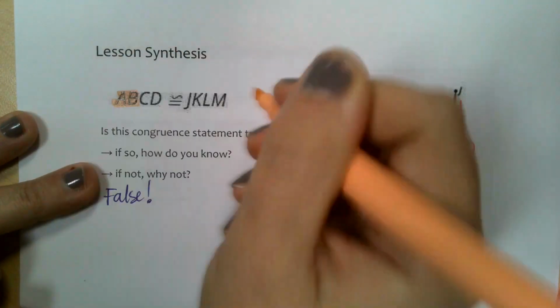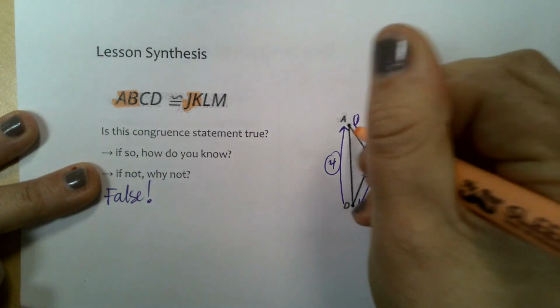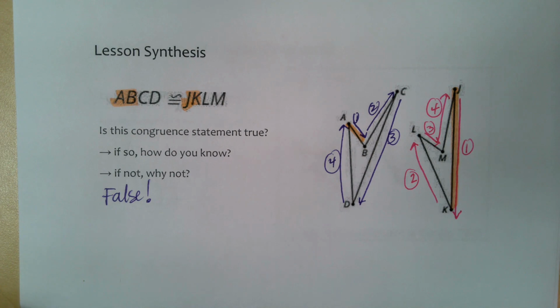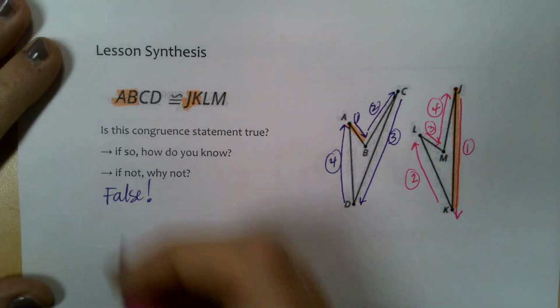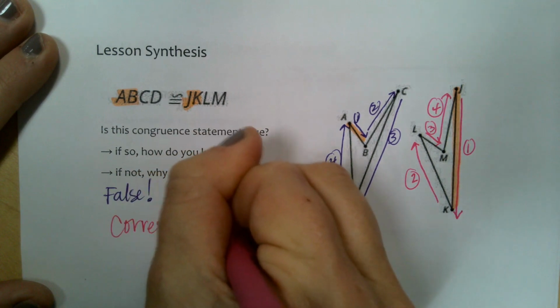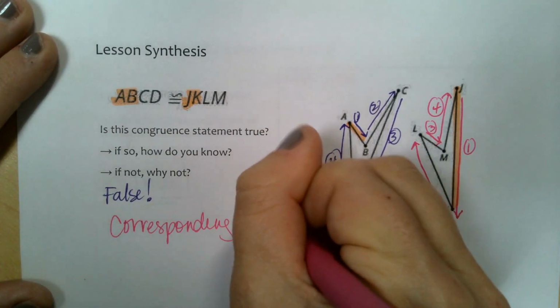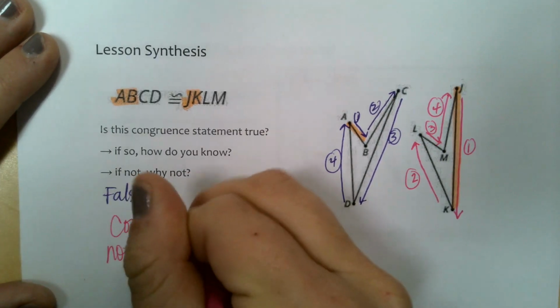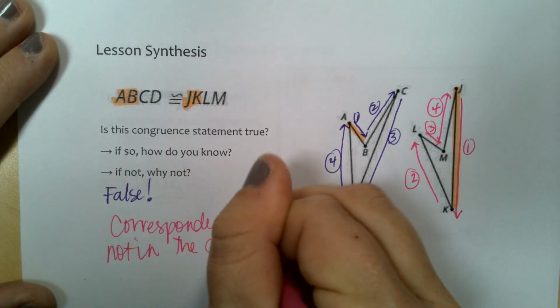So like even if we look at this, AB and JK, AB, JK, not even close to being the same, right? So it's false because the corresponding pieces are not in the correct order.